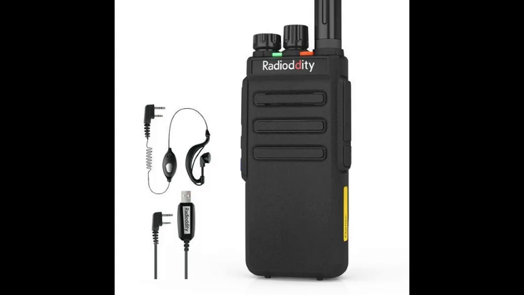So I put all of my DMR contacts in one receive group or TG list. So now I can go on my hotspot DMR channel, depending on which talk group I want. I can use the side keys here, SK1 and SK2, to cycle through these talk groups.